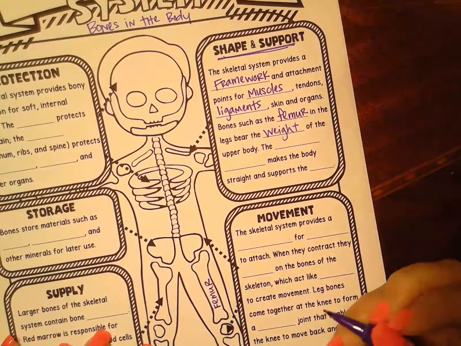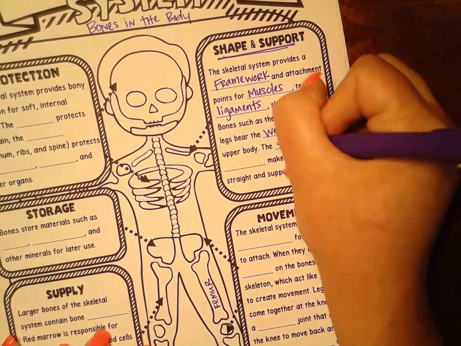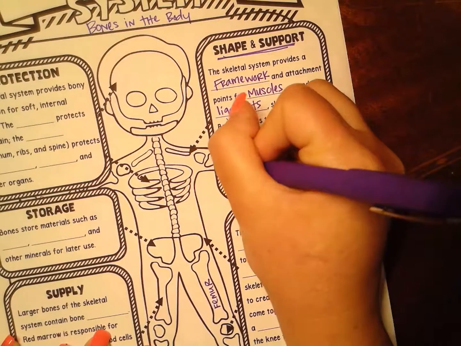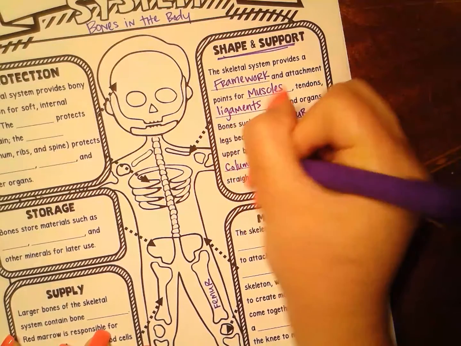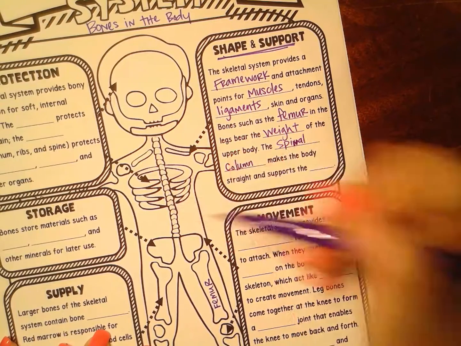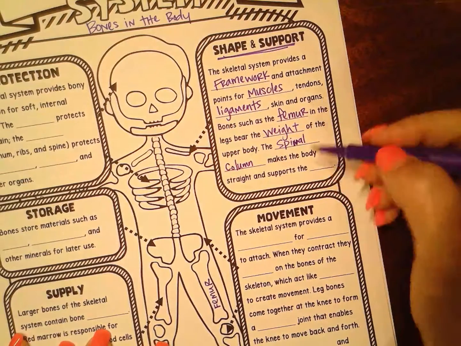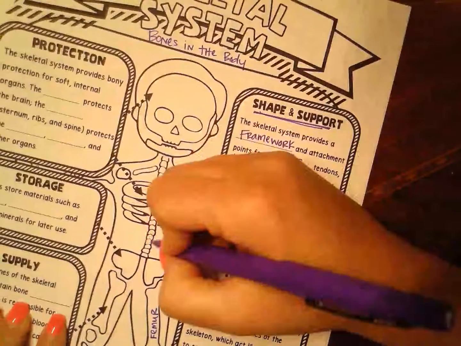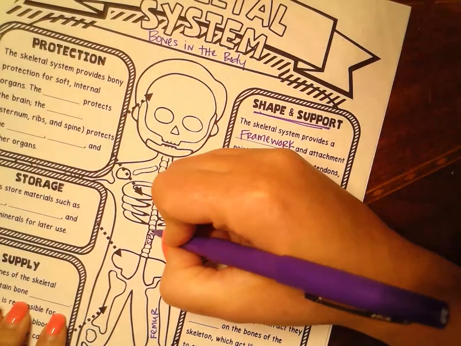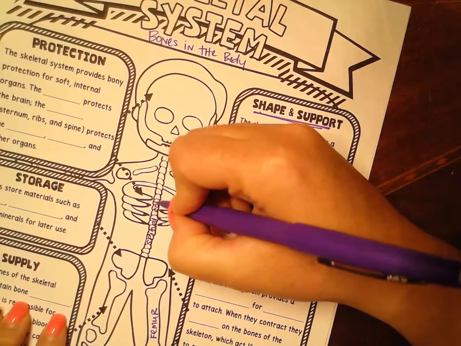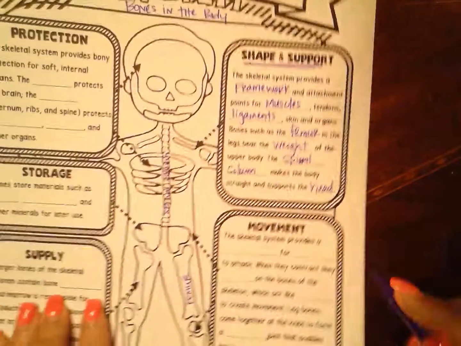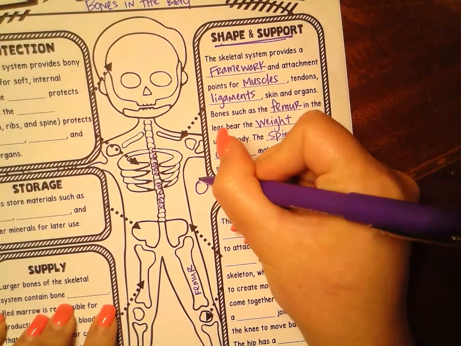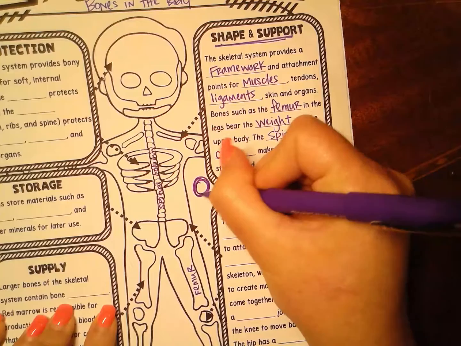of the upper body. The spinal column, we know what that is, right? Right, our spinal column here makes the body straight and supports the head. Okay, so our spinal column is important not just because it supports the head, but because it's kind of shaped like a disc with a hole in the middle, kind of like a donut.